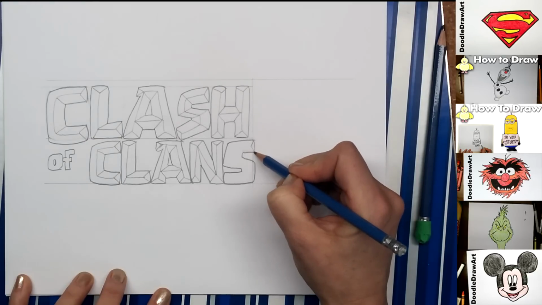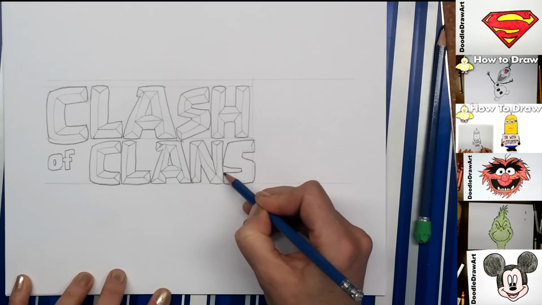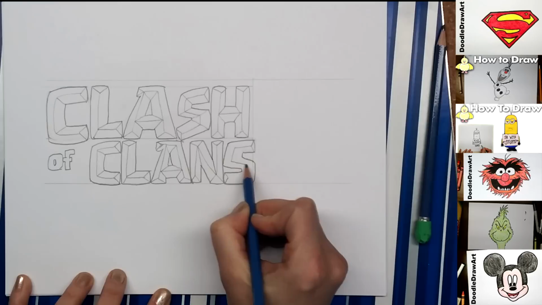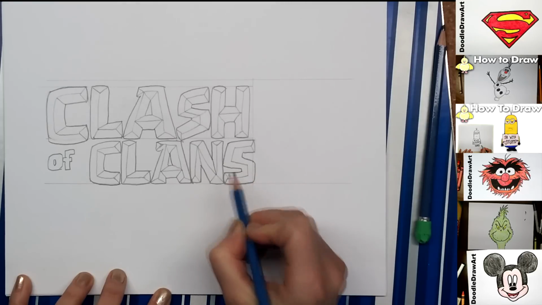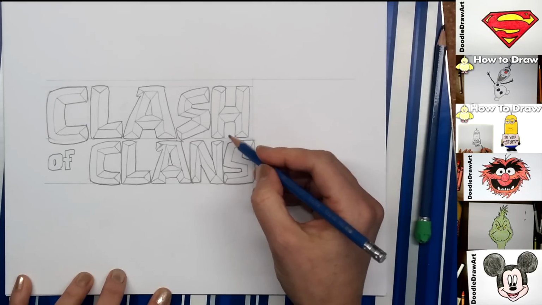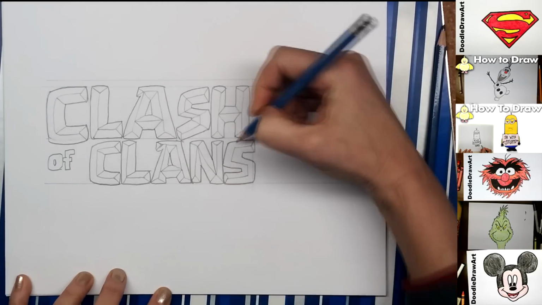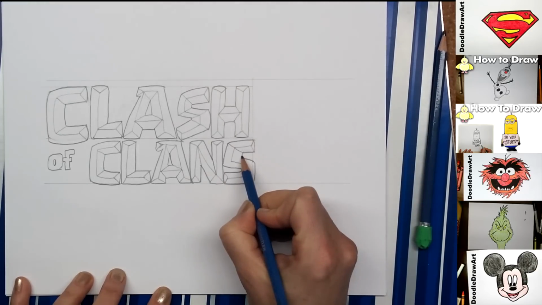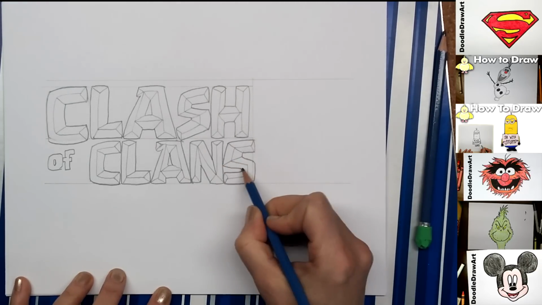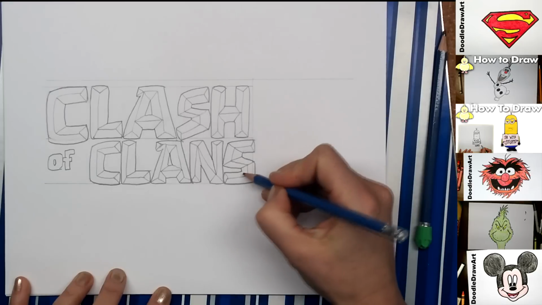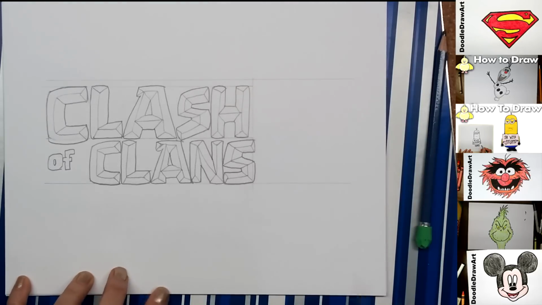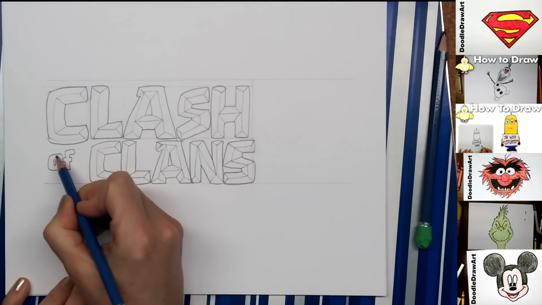A triangle here, a triangle here, 5 lines. And then from all of these little points of corners, we're going to go corner to corner, all the way around. Nice job. Okay, for the O, it's all so easy.